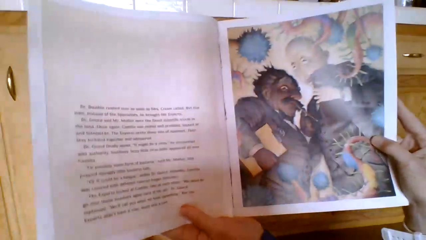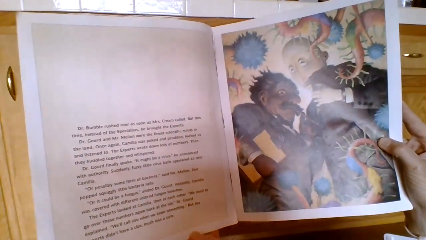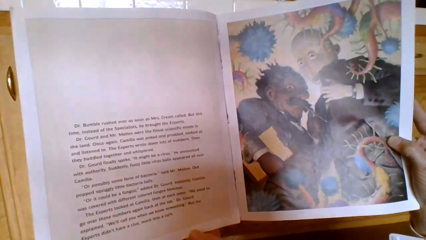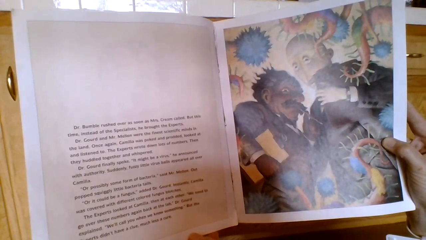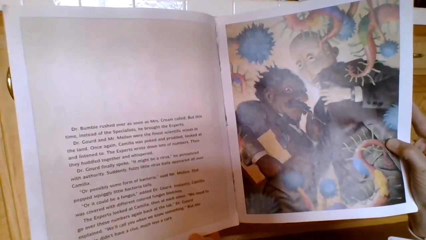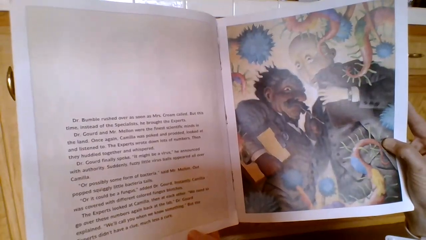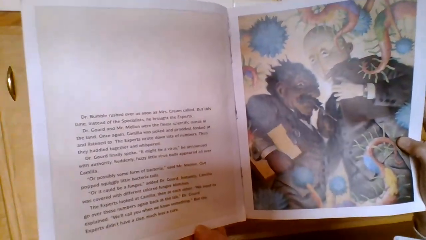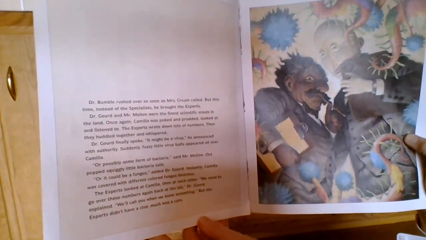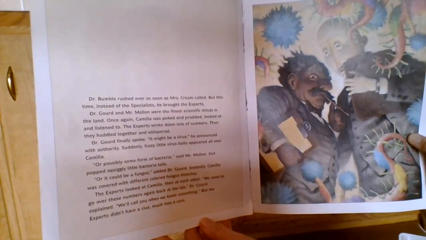Dr. Bumble rushed over as soon as Mrs. Cream called, but this time, instead of the specialists, he brought the experts. Dr. Gord and Mr. Mellon were the finest scientific minds in the land. Once again, Camilla was poked and prodded, looked at and listened to. The experts wrote down lots of numbers. Then they huddled together and whispered. Dr. Gord finally spoke. "It might be a virus," he announced with authority.